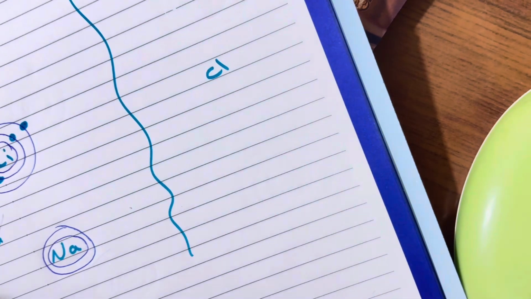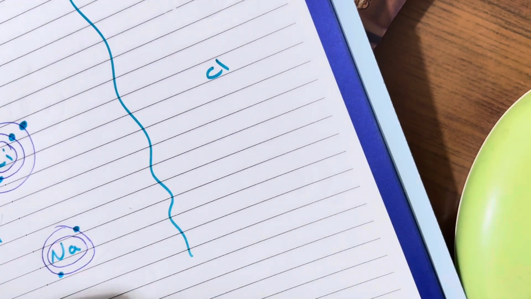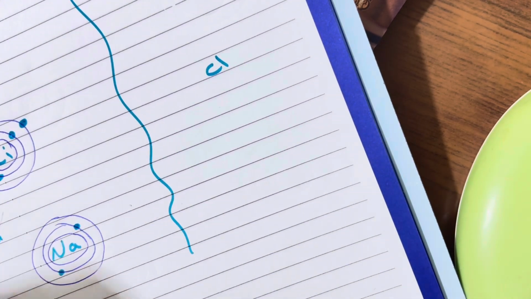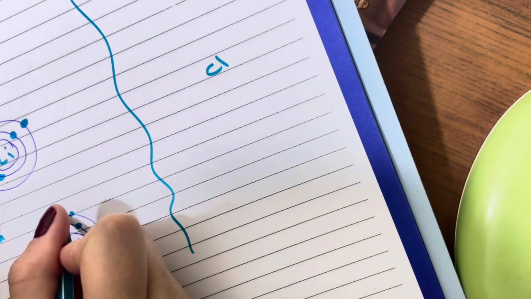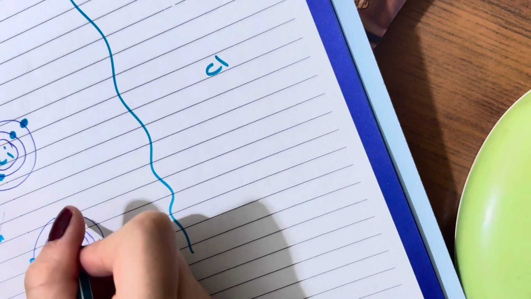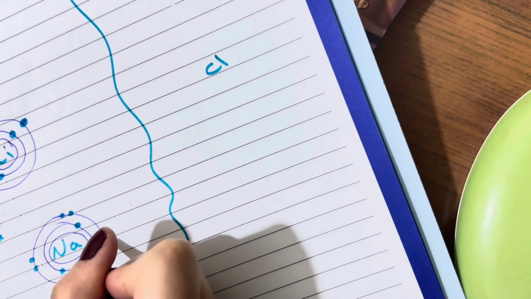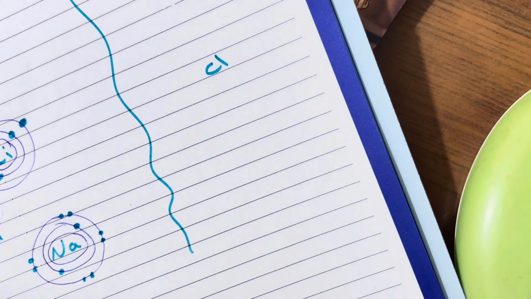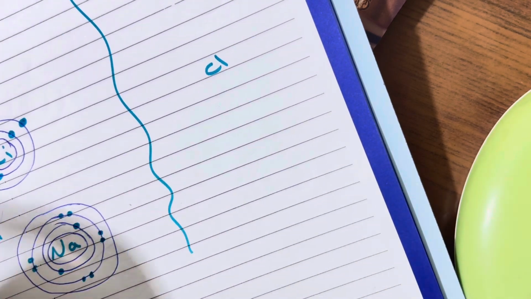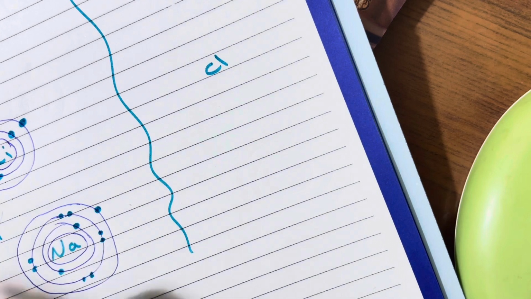So this is for sodium. We have 2 electrons, and in the second orbit we have 8. Okay, so let's count: 1, 2, 3, 4, 5, 6, 7, 8, 9, 10. Still, 1 electron is missing, so we need a third period or shell, and we have a last electron in the last orbit.